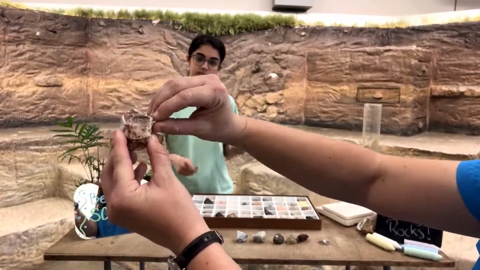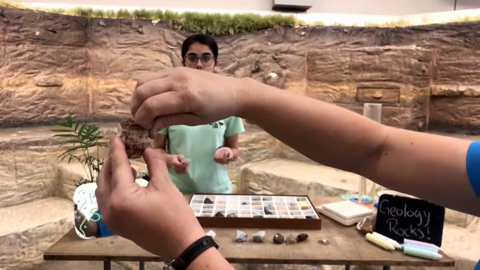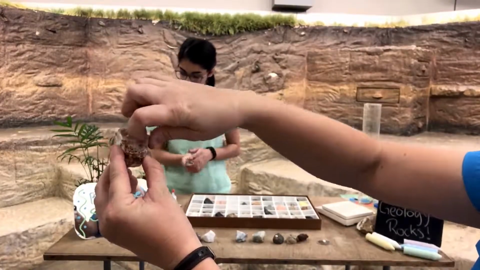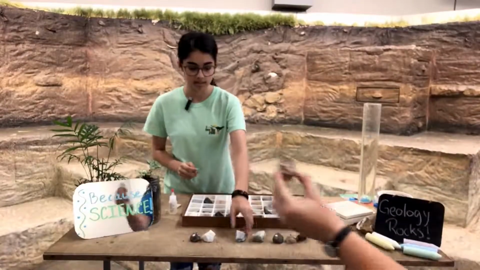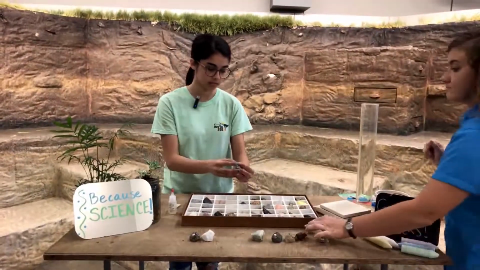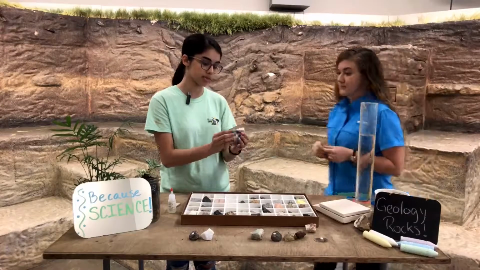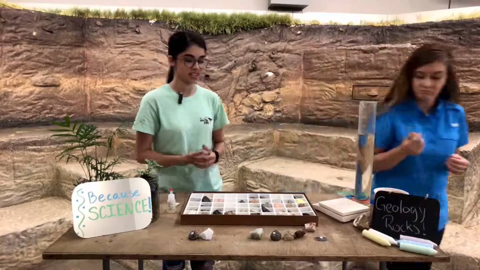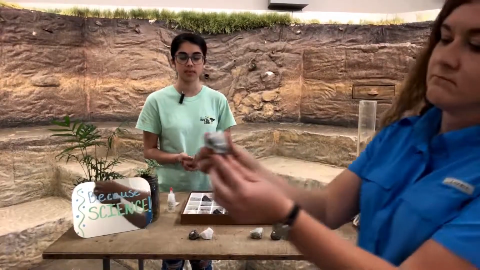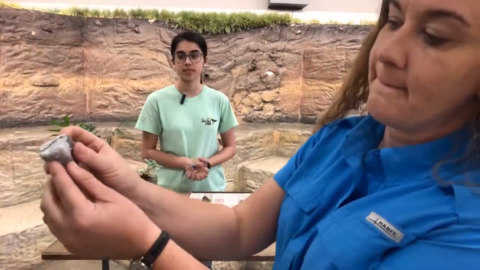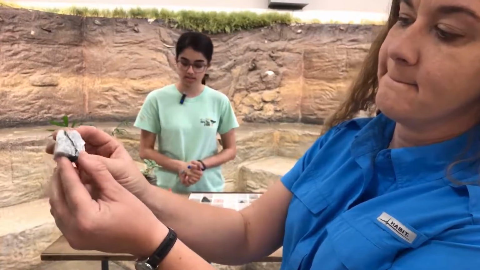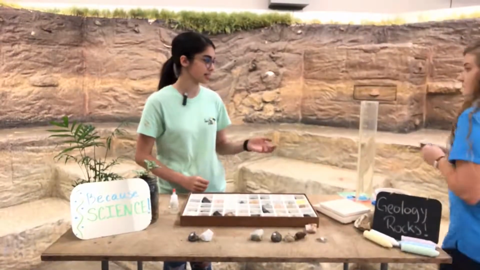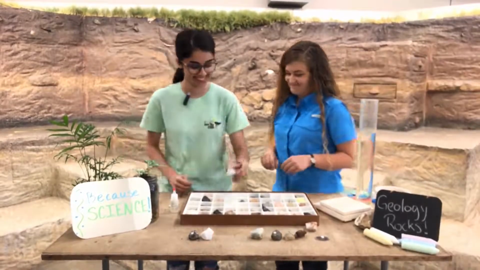It's so soft that your fingernail can scratch it. But things like feldspar will not be scratched by your nails, but they scratch glass really easily. And the hardest mineral would be a diamond. I don't have any diamonds today, though.